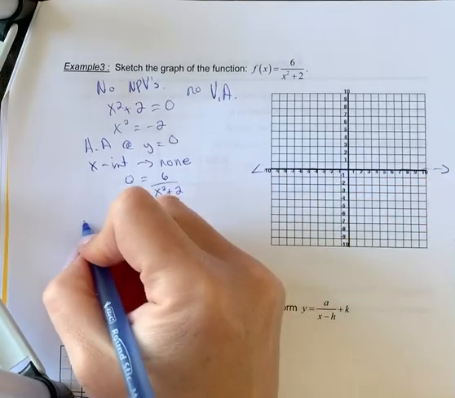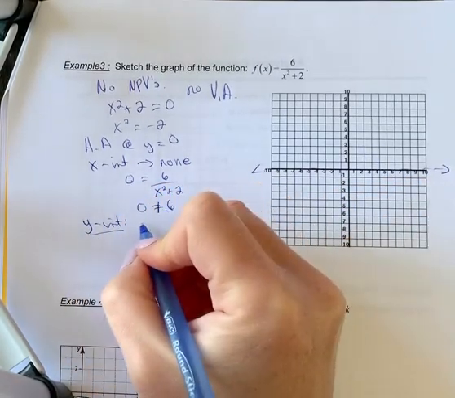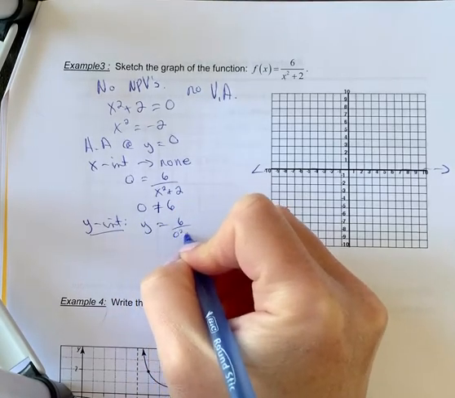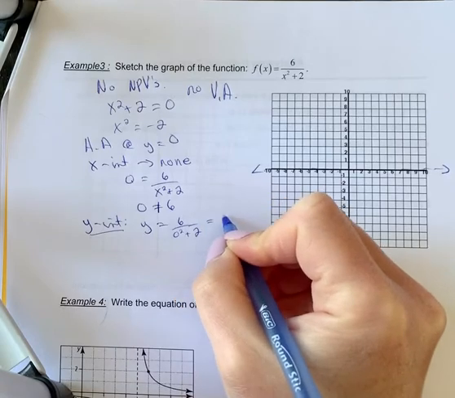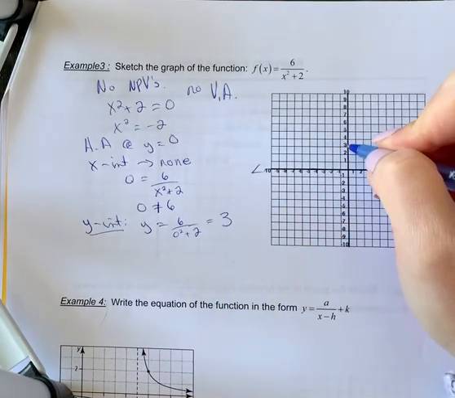The y-intercept, we're going to put in 0 as the x value, so we get 6 over 2, which is 3. So that's definitely a key point that's going to help me graph this shape.